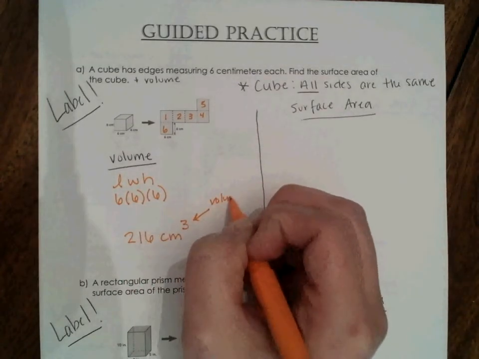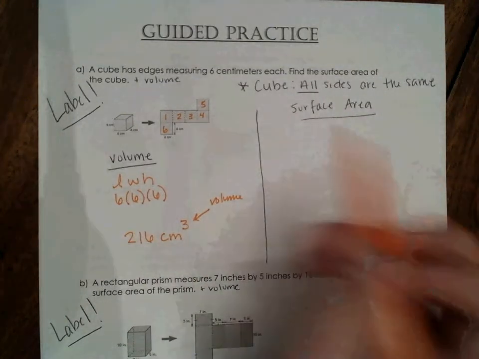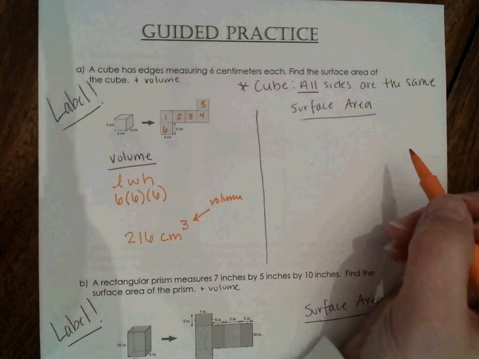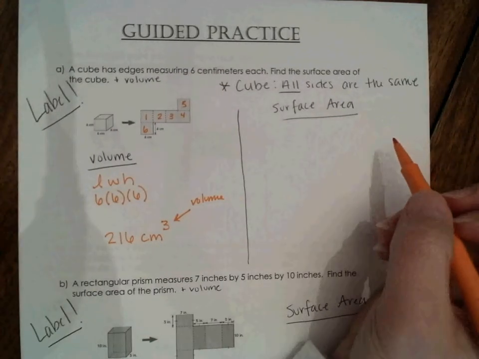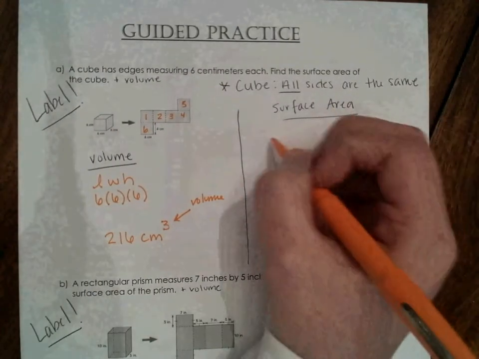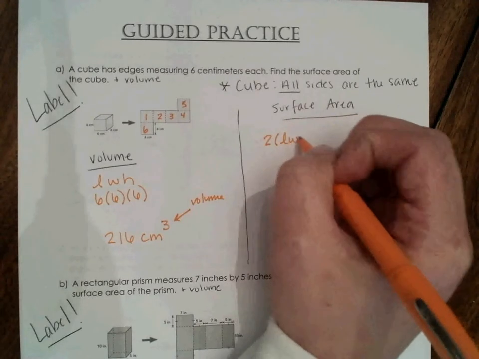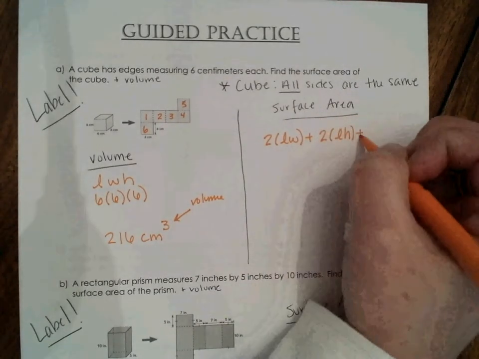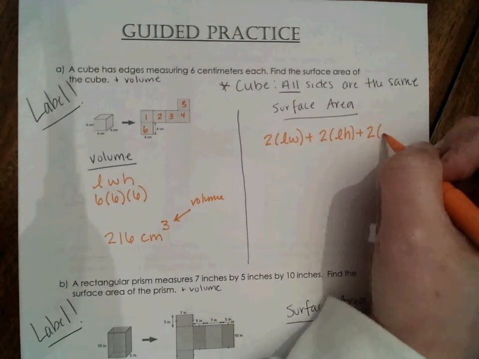For my surface area, since I have 6 squares, I'm going to need to make sure that I break up the area for 6 squares, or I can use 2 times length times width plus 2 times length times height plus 2 times width times height.